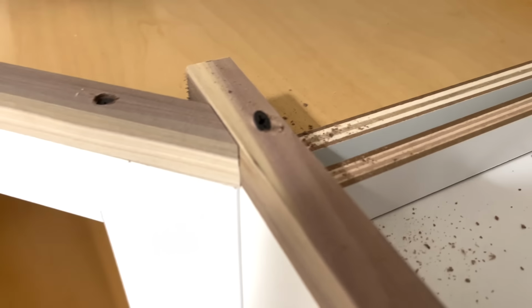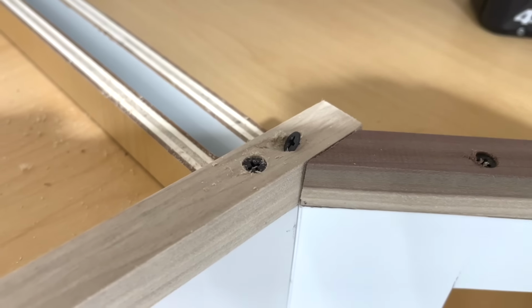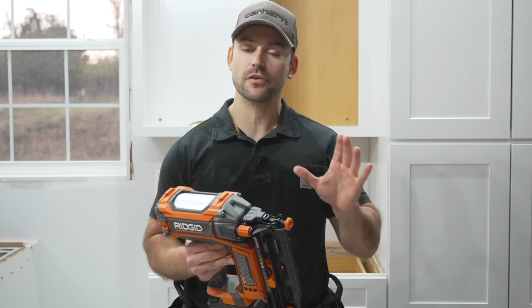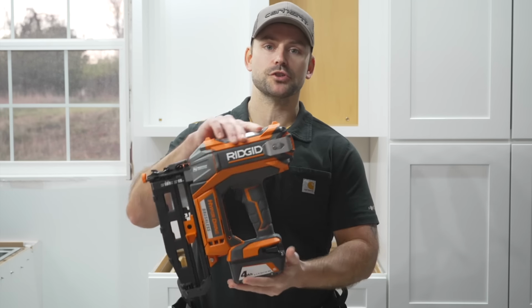Here is the corner cabinet, and as you can see, I did reinforce the joint using a drywall screw. I do recommend doing that even at the 90-degree angles. I'm now going to begin installing the molding around the cabinets, but I first want to go over the nail gun selection. The first one I want to go over is a straight nailer.